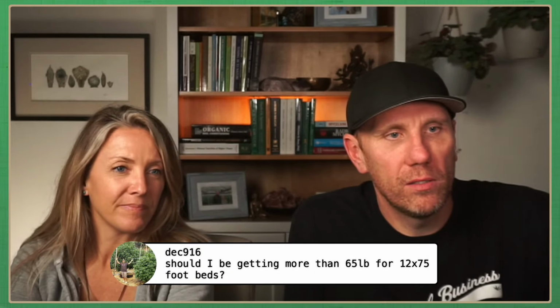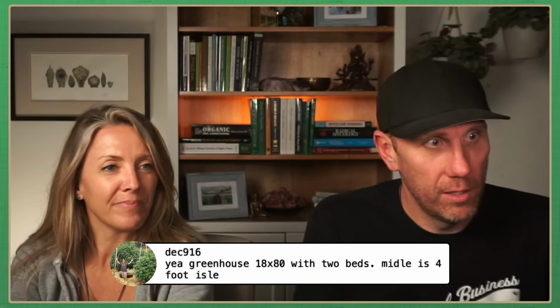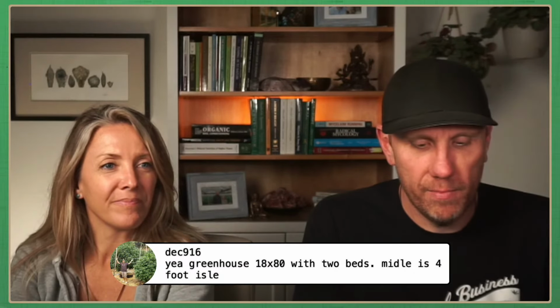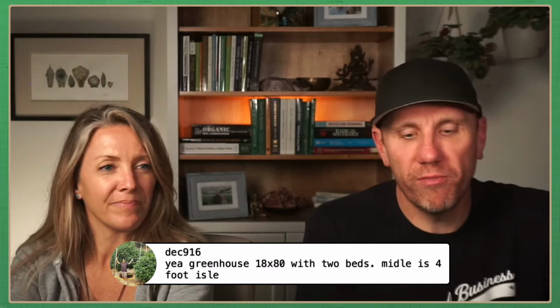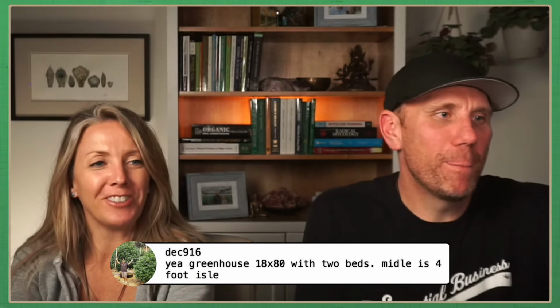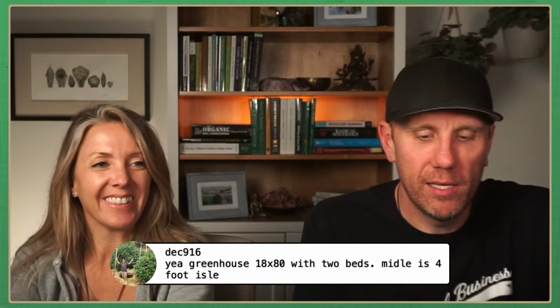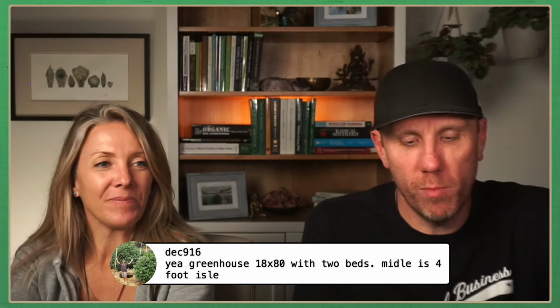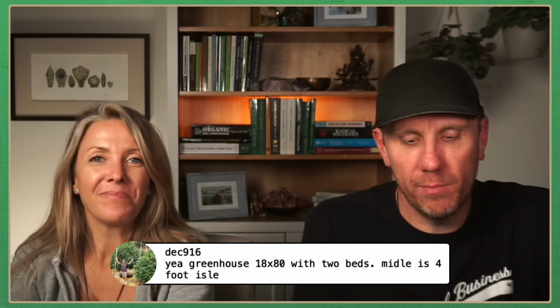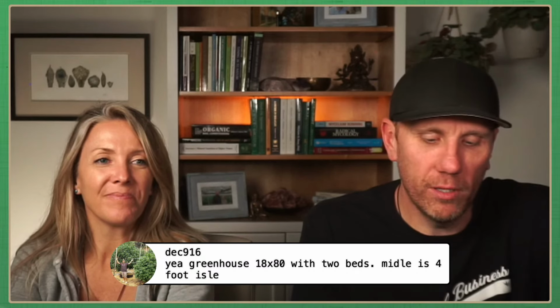Greenhouse. 18 by 80 with 2 beds. Let's see. 18 times 80. So it's 1,440 square feet. David. Yeah, there you go. 227 pounds for 3,500 square feet. Yeah, but 18 by 80 is 1,440 square feet. So that's 1.44 times 50. You should be at 72 pounds of jarable flower on the low end.